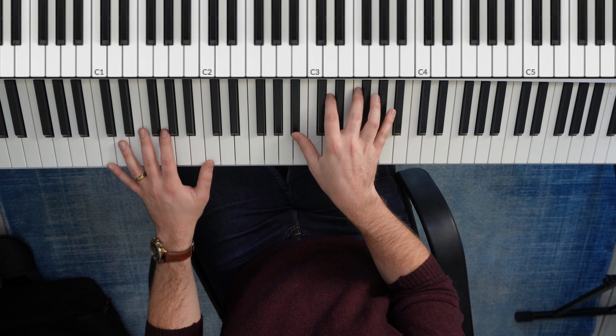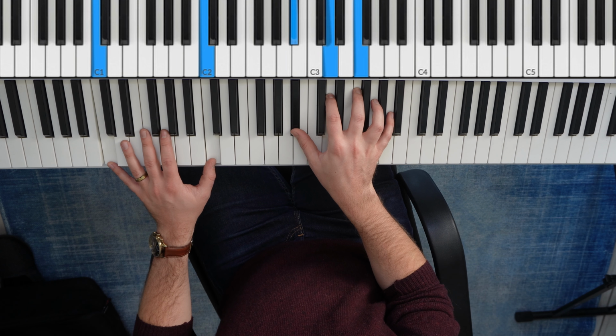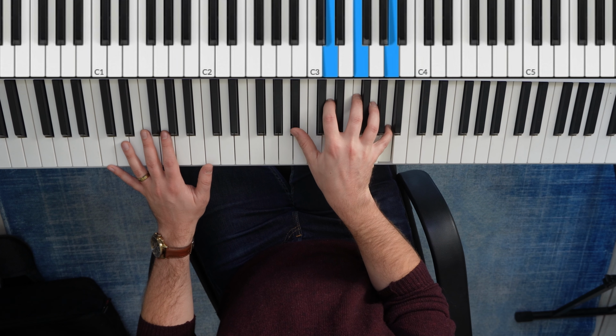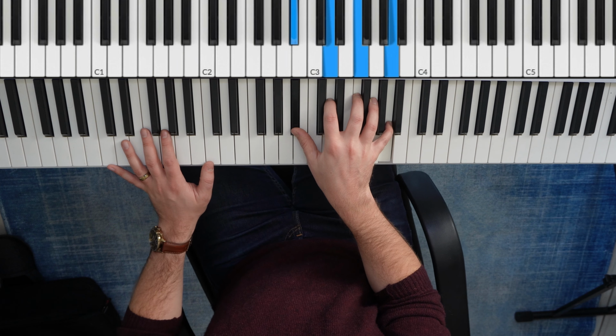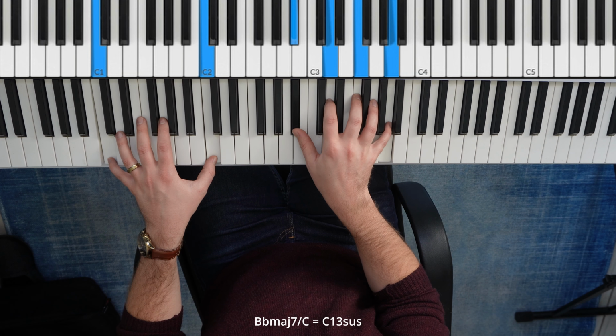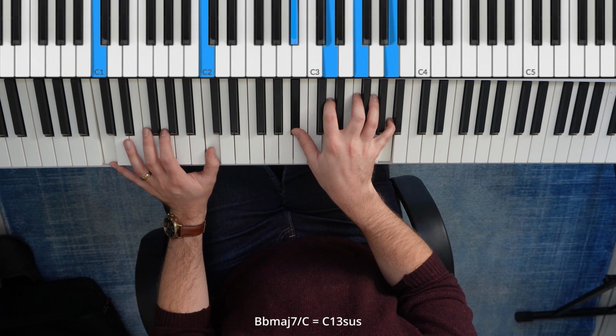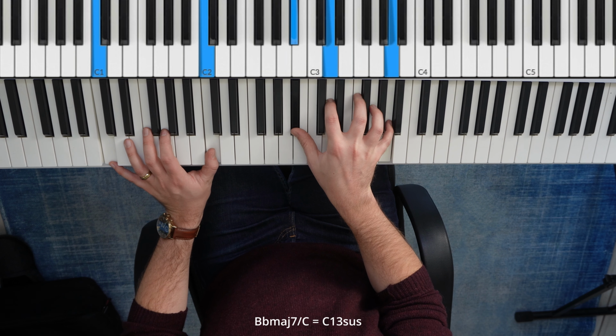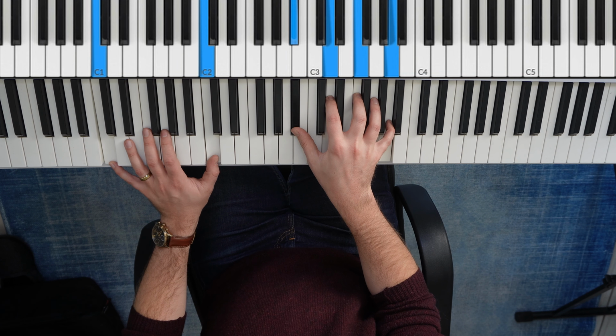Now we're going to take this one step further and add a major 7 to the triad that is in our right hand at the moment. So we've got a B flat triad here. We're going to add a major 7th here. So I have a major 7 chord in our right hand with the C root, B flat major 7 over C, which gives you a C13 sus. Really nice. Okay, great. So now we have this really fancy sounding voicing.